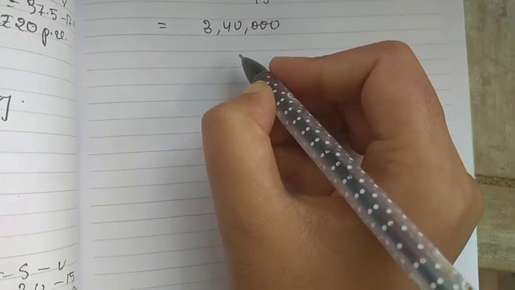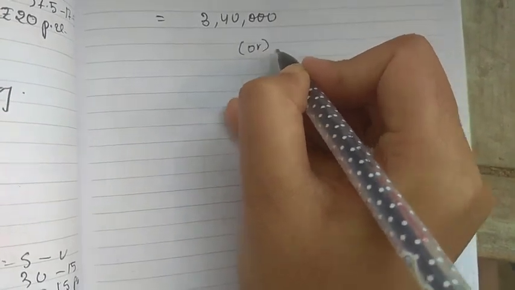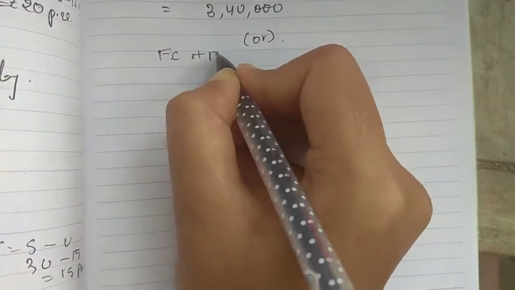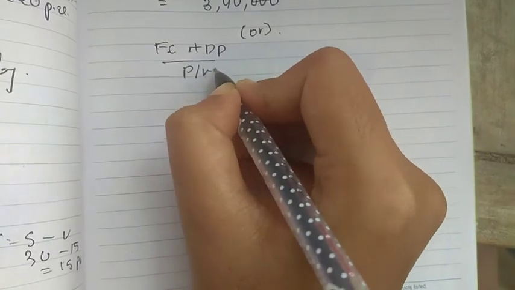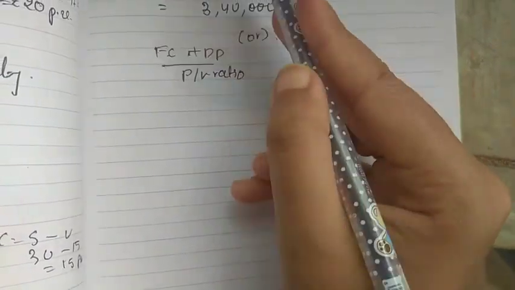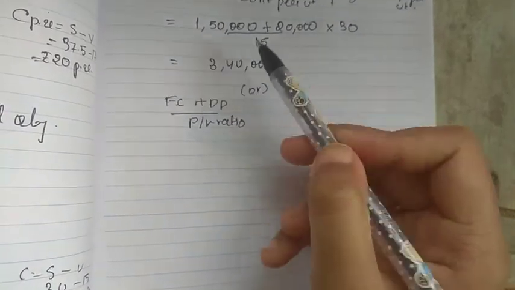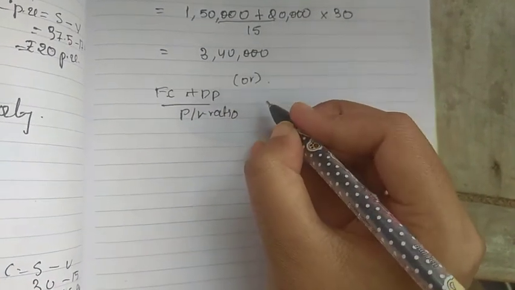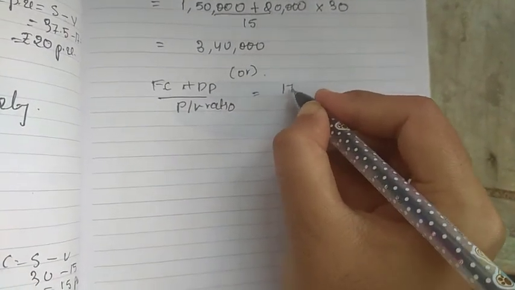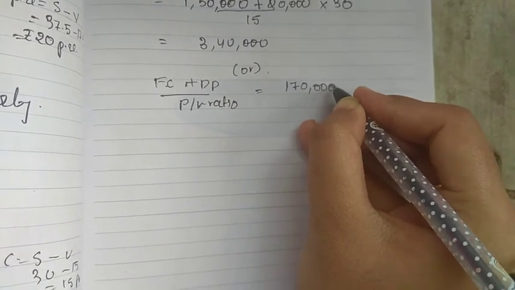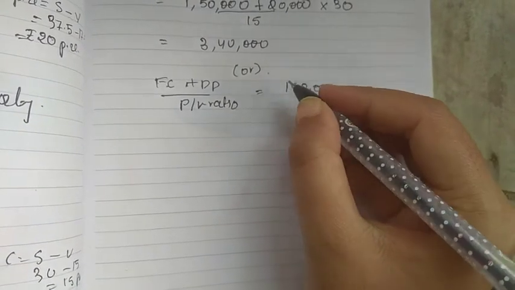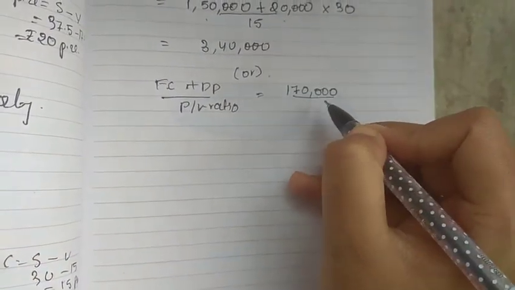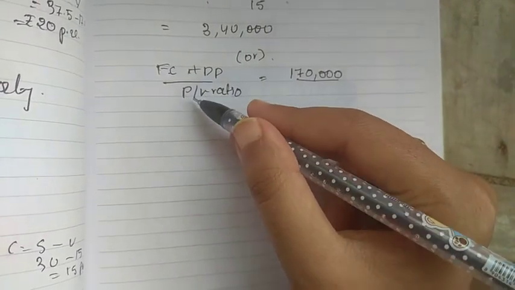In the module they have given another method, you can use that also. Fixed cost plus desired profit divided by PV ratio. Same as the above formula, but instead of this part they have given the PV ratio. So fixed cost plus profit is 1,70,000, that is 1,50,000 plus 20,000, divided by the PV ratio.